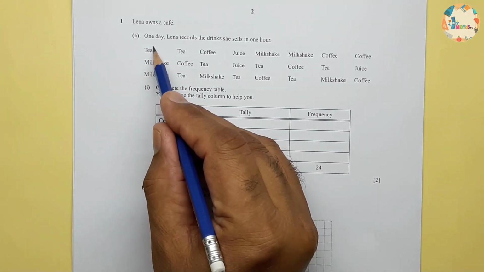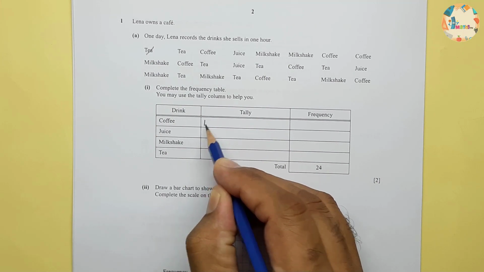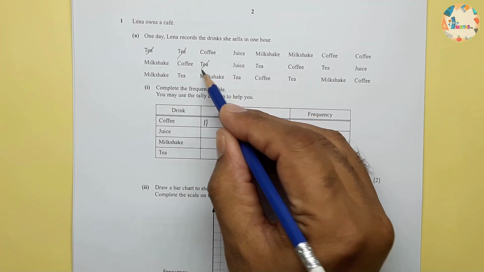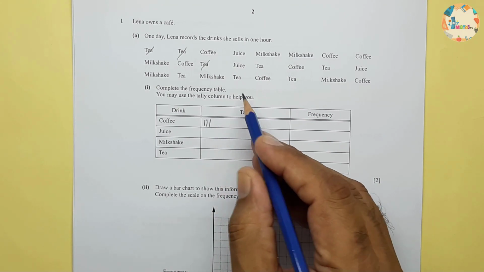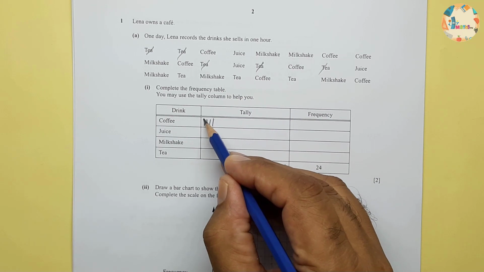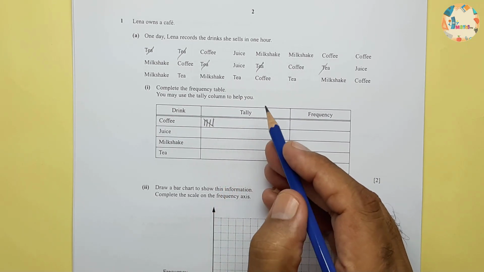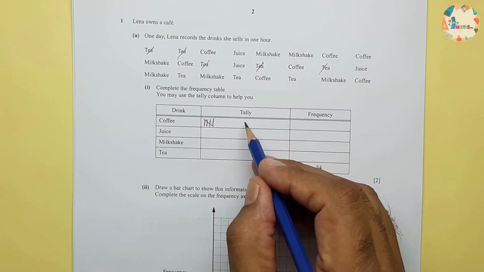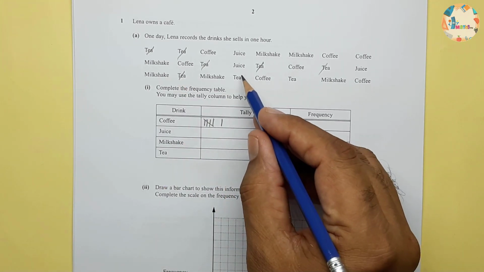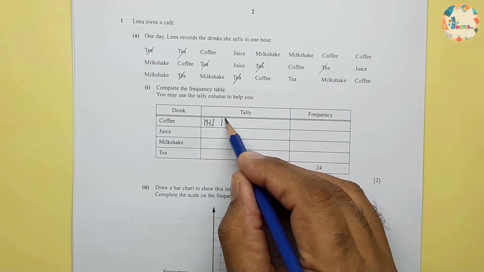So the tally we can make like this one, 1, 2 and 3, 4 also, and the fifth one is this, so we can cross this one. Then there is one more tally, so this will be 1 and another tally, this one.